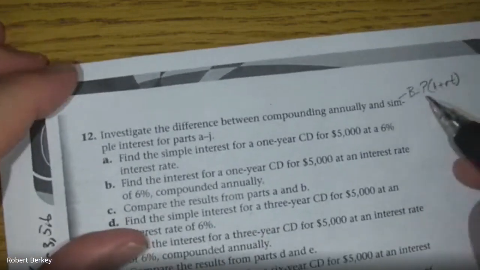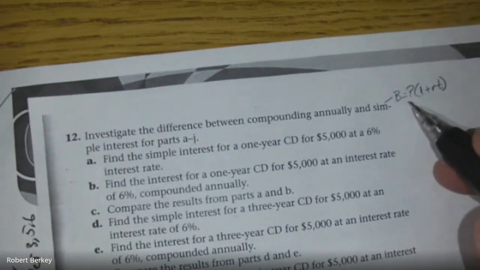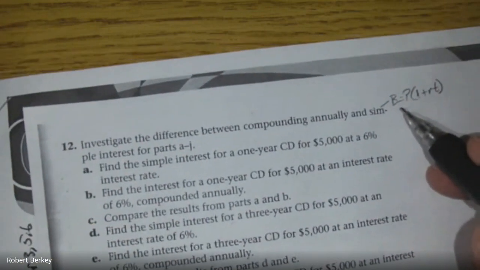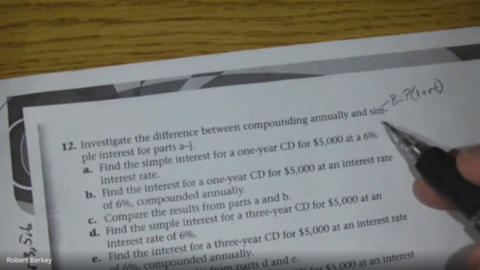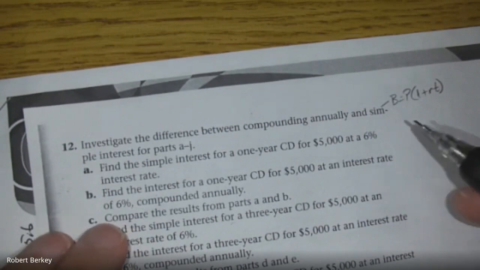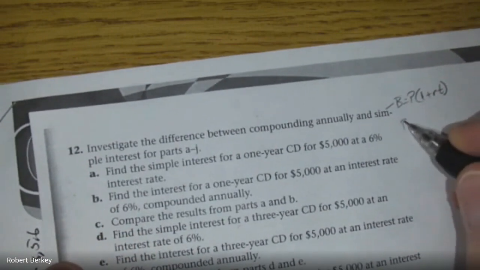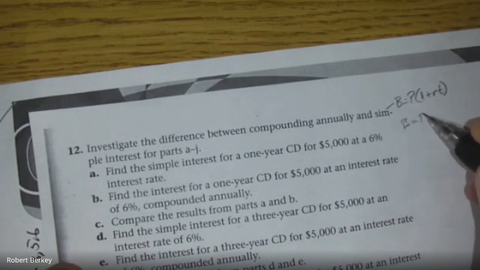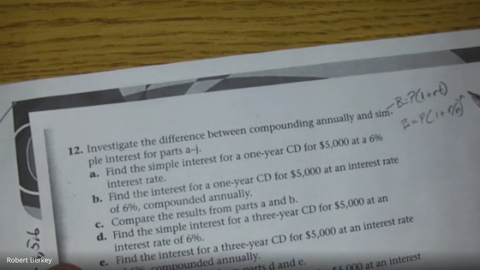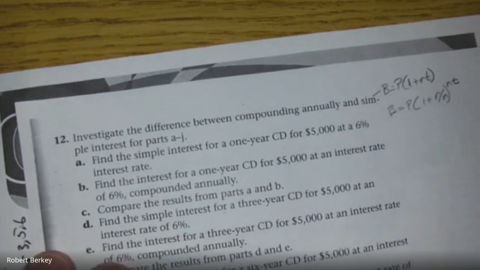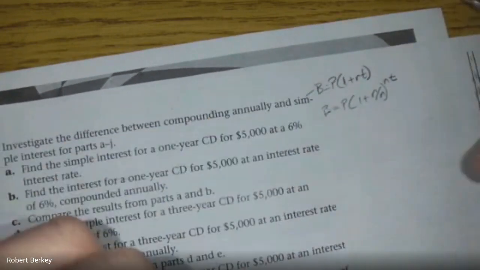Okay, 1 plus r over n, which is over there on the board. One of the boards over there, up there on top, up there by PEMDAS. Okay, and then we had B equals P times 1 plus r over n to the nt. Those are the two formulas they're going to be talking about.